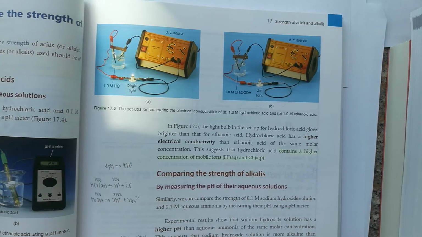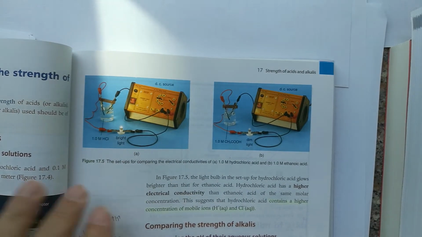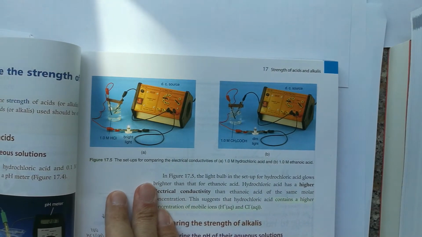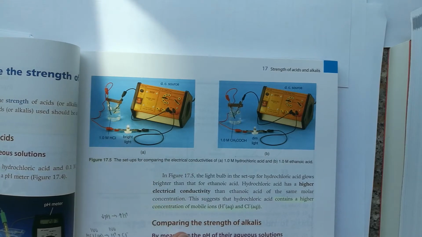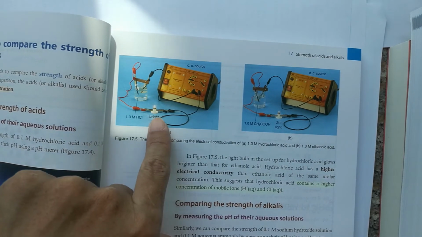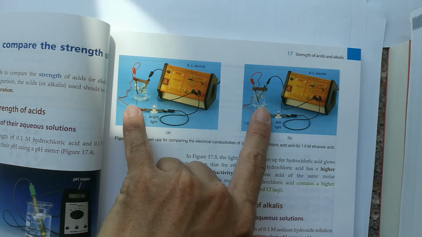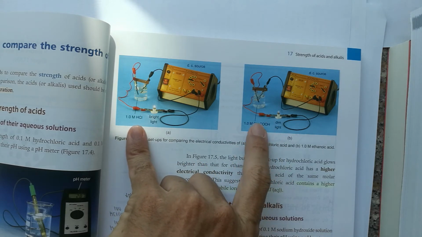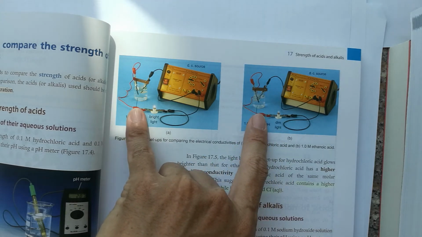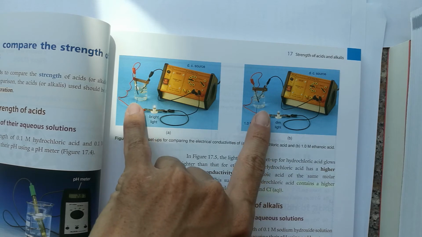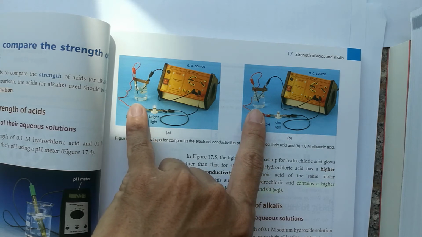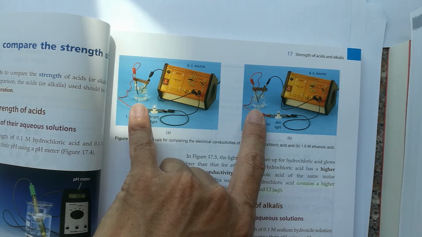Next experiment. We have HCl and phenolic acid with the same concentration, same temperature, and you can have different volumes. Volume is not a factor.